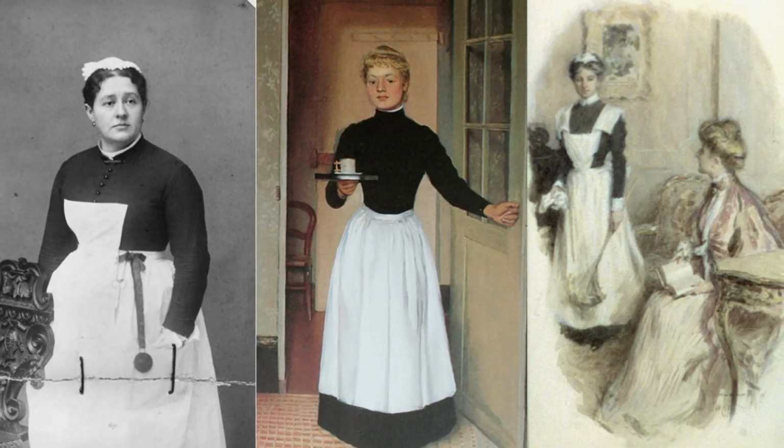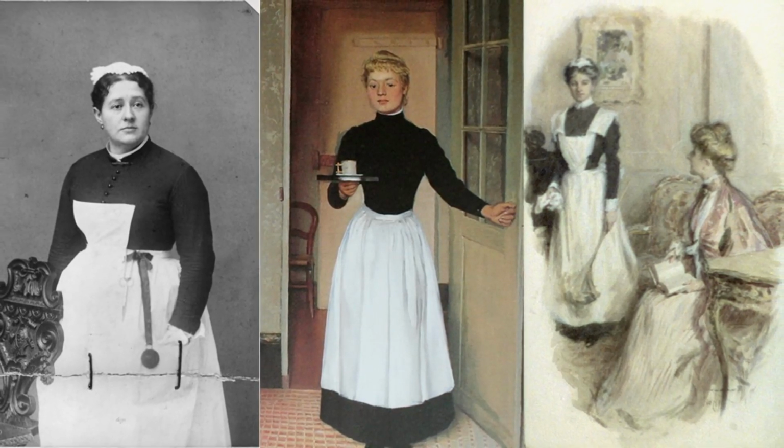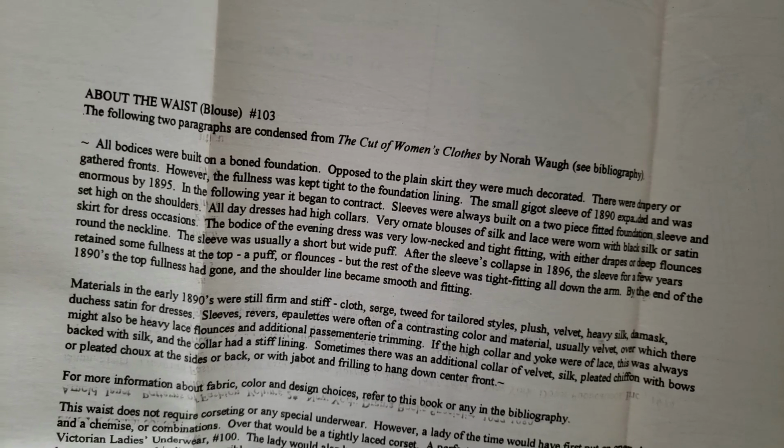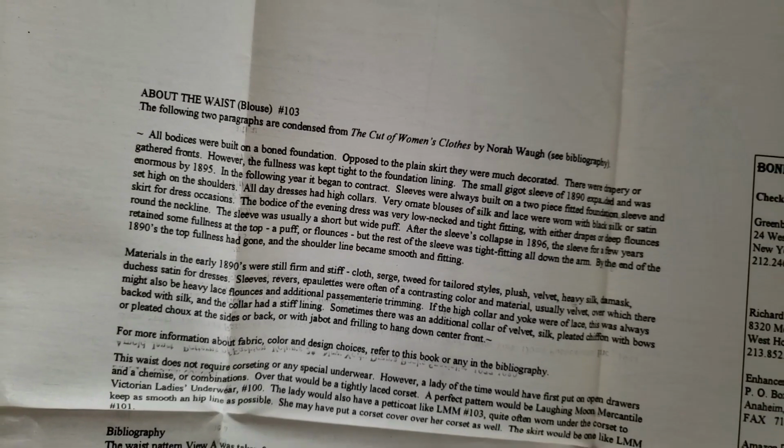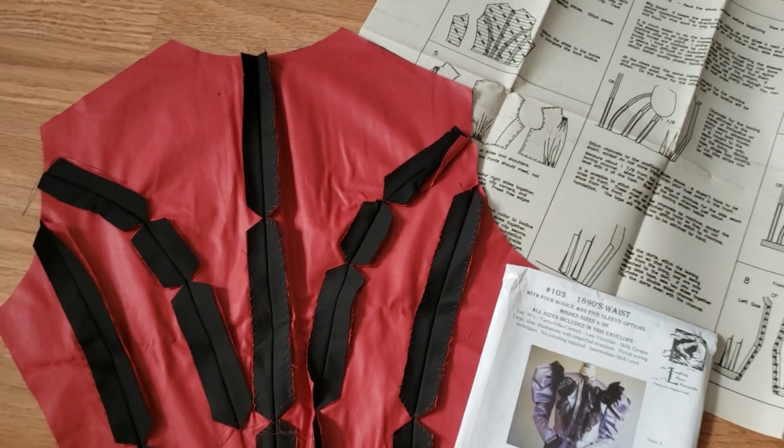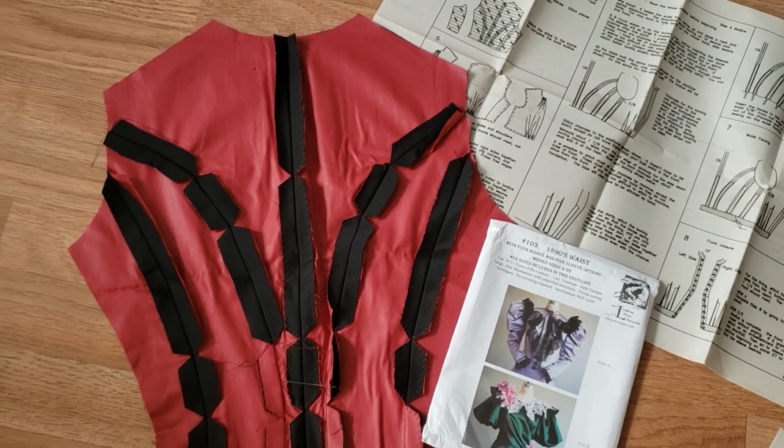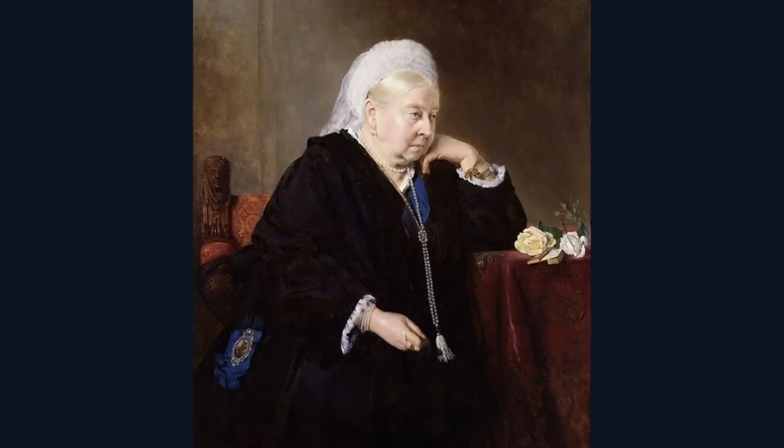I think that in general, bodices and jackets like these are underrepresented in the costuming community, even though there are so many amazing originals to be found on auction sites for inspiration. I hope this pattern inspires you to make your own 1890s bodice.